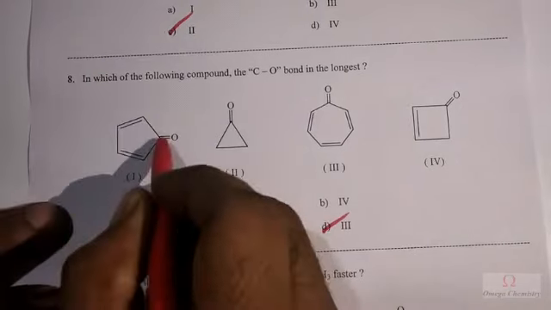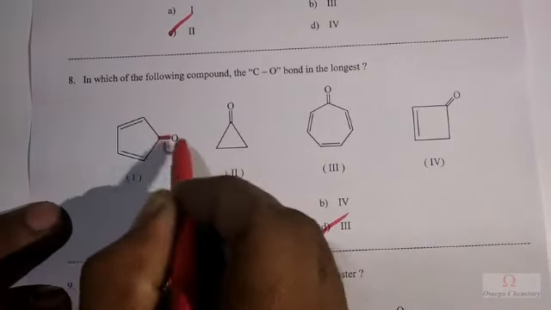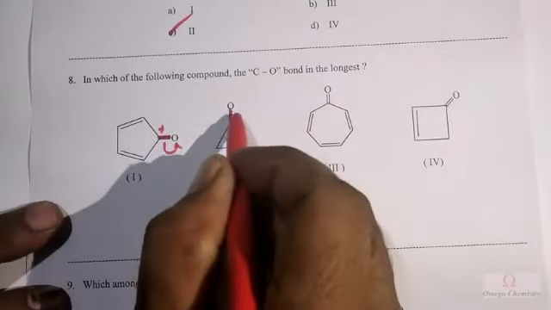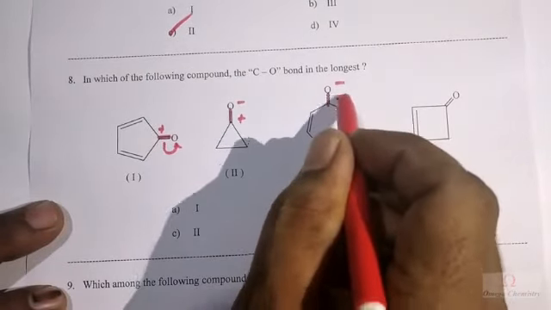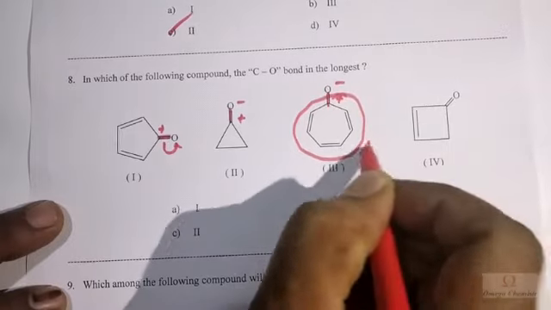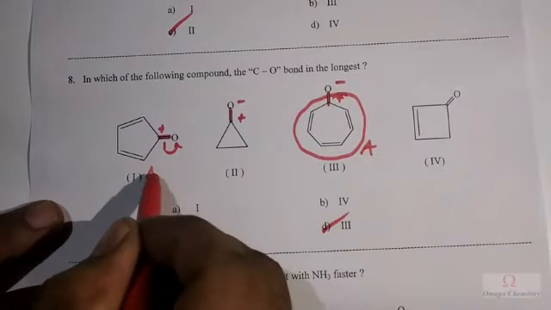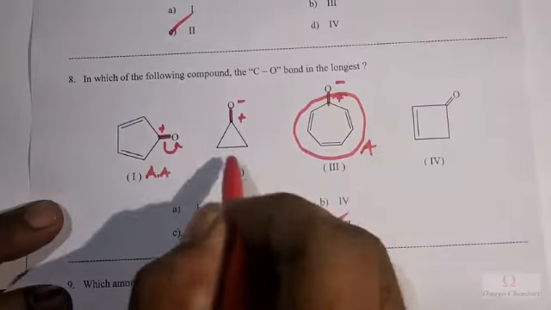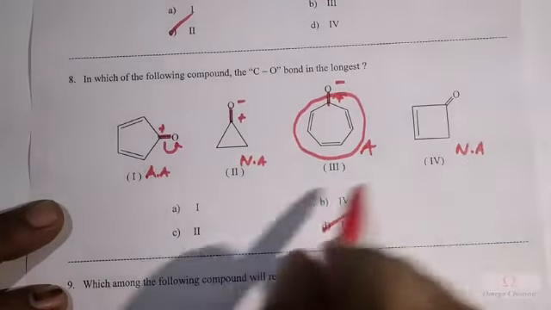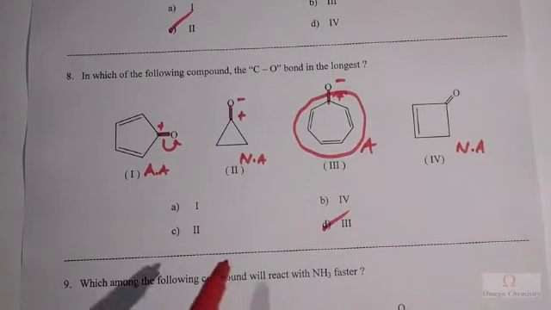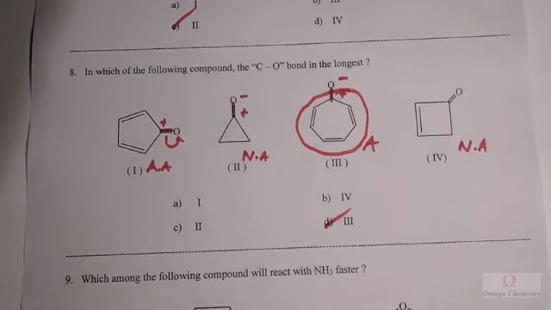See, again I am going to hypothetically consider what will happen. Okay, so this will get positive, this will get negative, this will get negative, positive. Now this species is aromatic, whereas this is anti-aromatic, and this is non-aromatic. Again this is already non-aromatic. So that's why compound 3 will have the greater carbon oxygen bond length. So option D is the right answer.